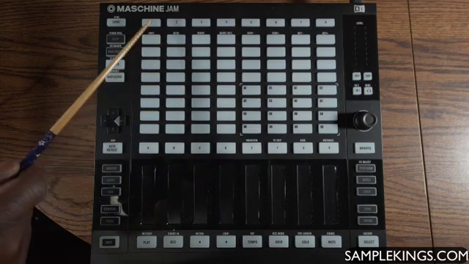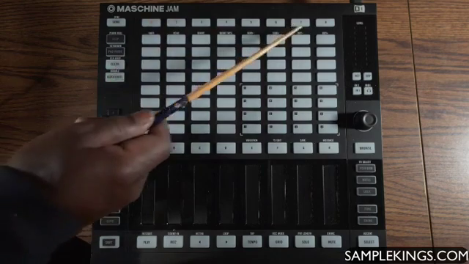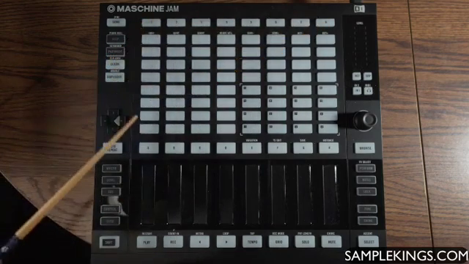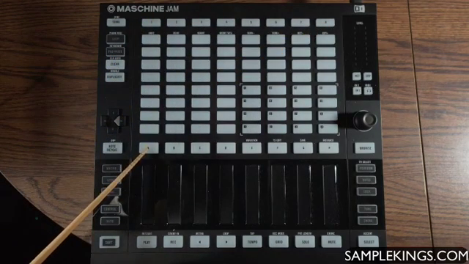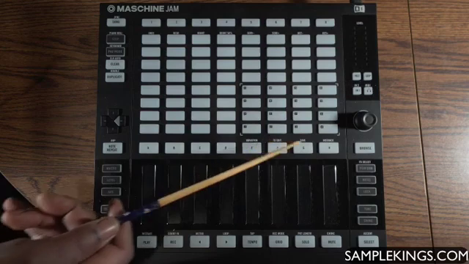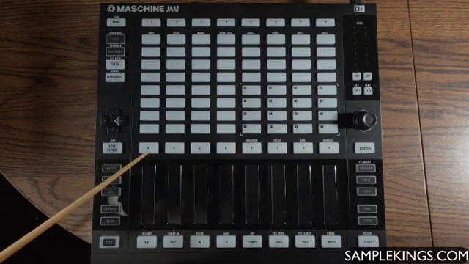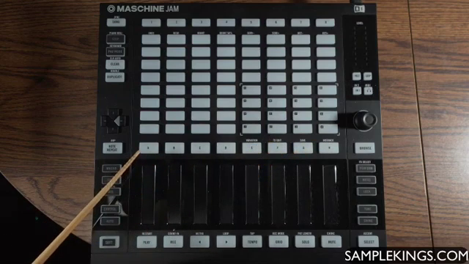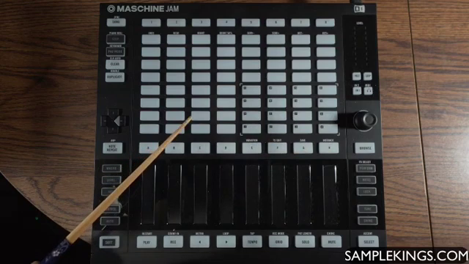Now these click pads work for scenes. You see here 1 through 8 represent our scene pads, and it also works with our group pads. We have here 1, 2, 3, 4, 5, 6, which is A, B, C, D, E, F, G, H. These are our pads for our groups.